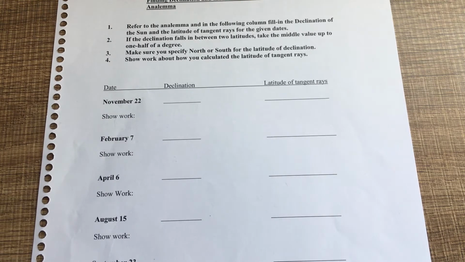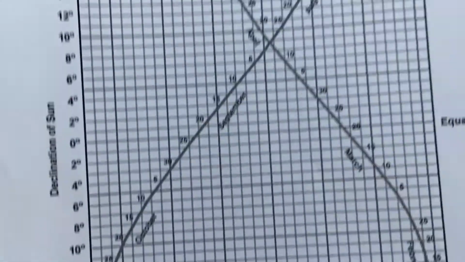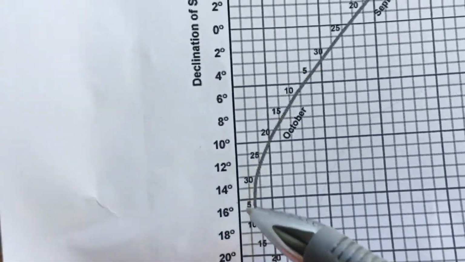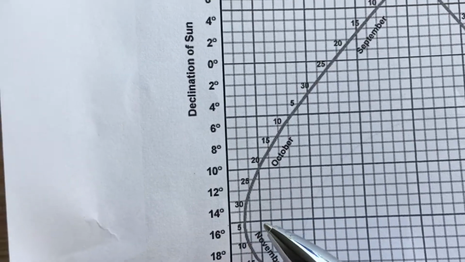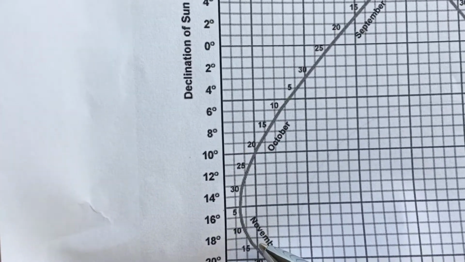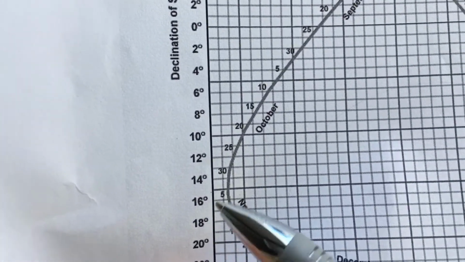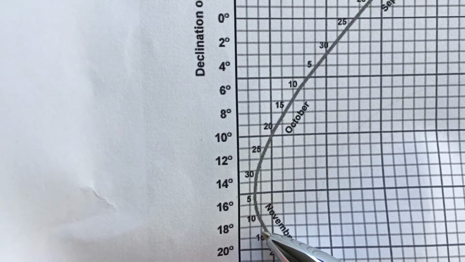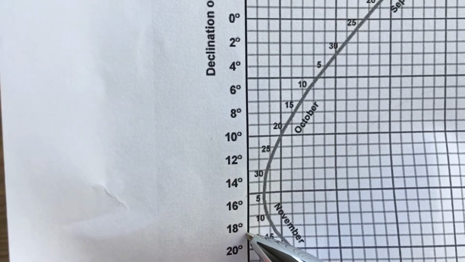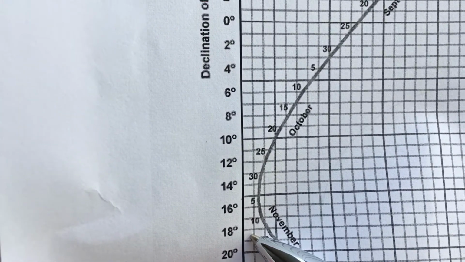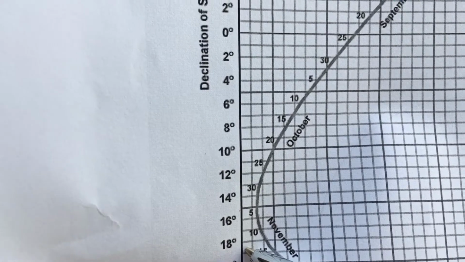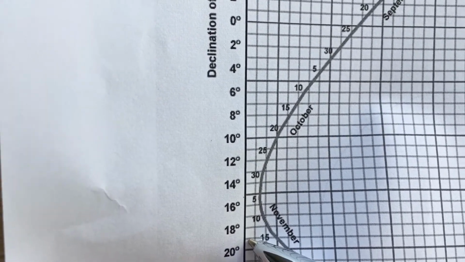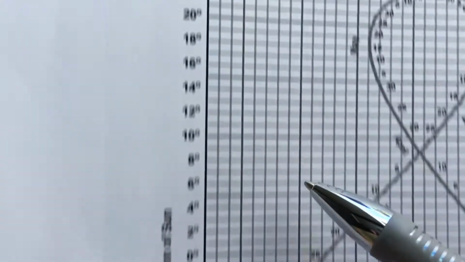If the declination falls between two latitudes, take the middle value, up a half degree. So that means if we're looking at this, I know these are very small lines, but if the value falls somewhere like between 18 and 19, just round to the larger number, in this case 19, or if it was in the northern hemisphere, you see what I'm saying?